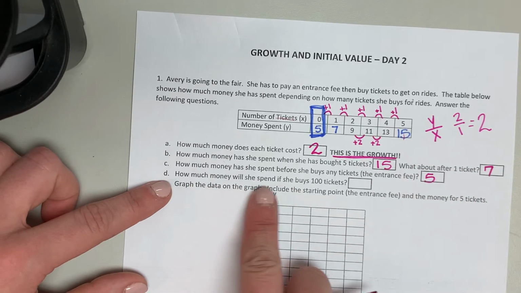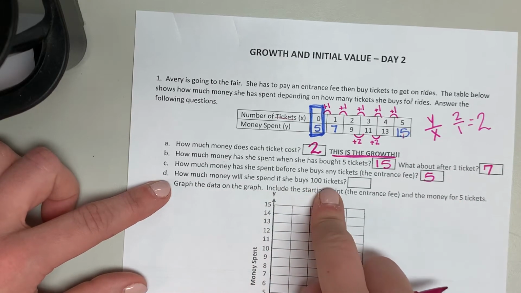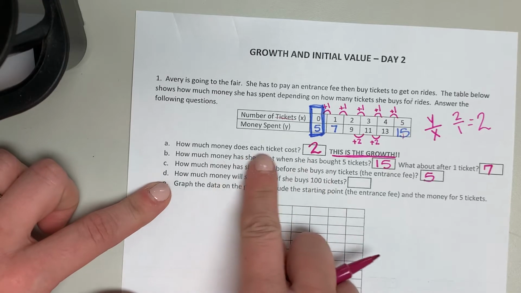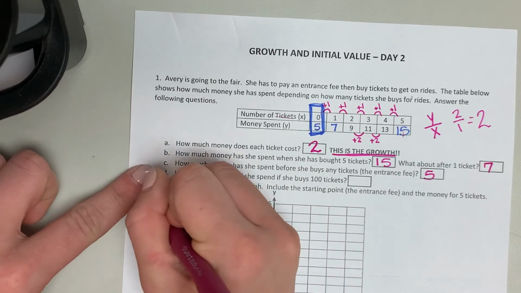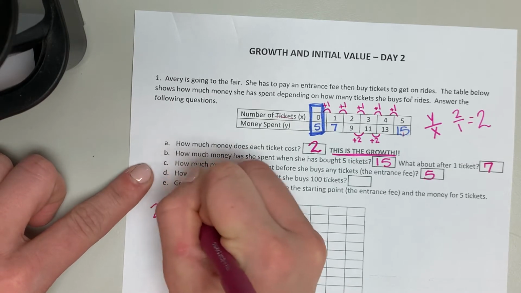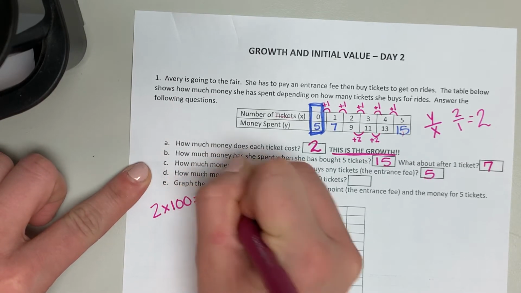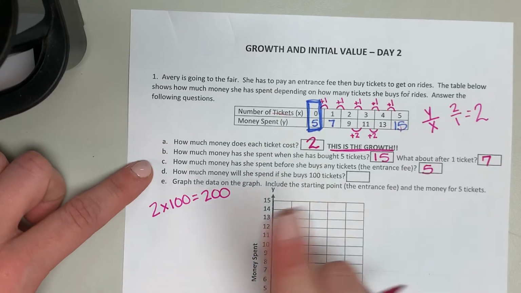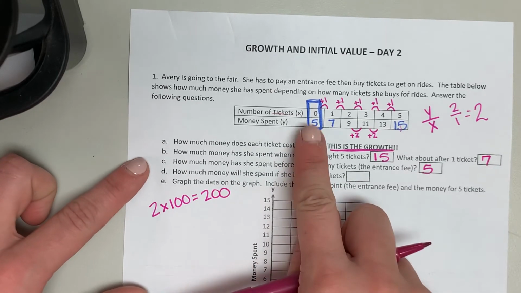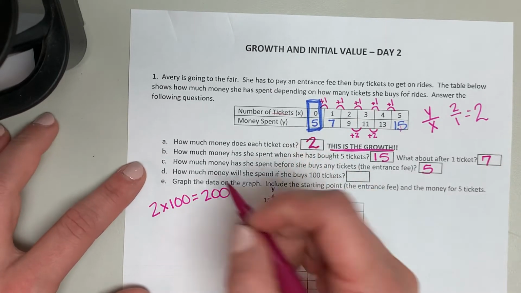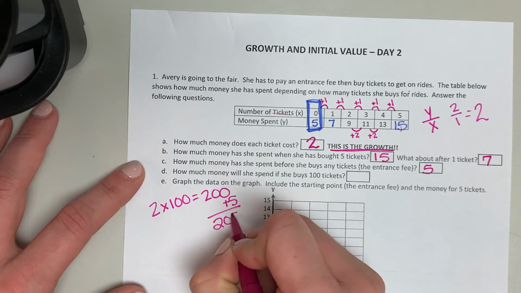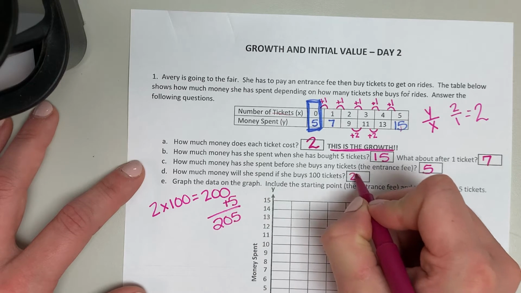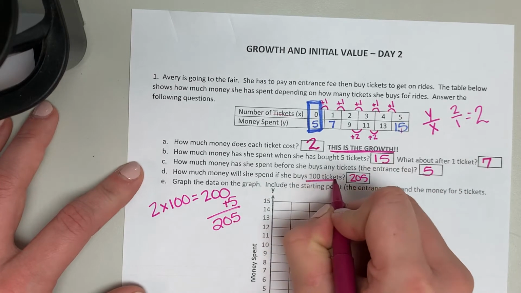How much money will she spend if she has to buy 100 tickets? Well, we learned that each ticket costs $2. So 2 times 100 equals 200. But that is not the answer. Don't write that. You've got to remember that you had to pay that entry fee. So you've got to add your $5 back in. So $205 is how much 100 tickets would cost.